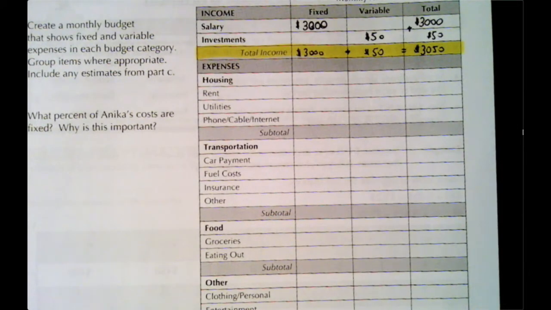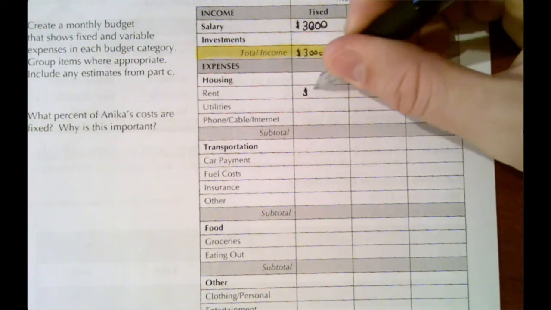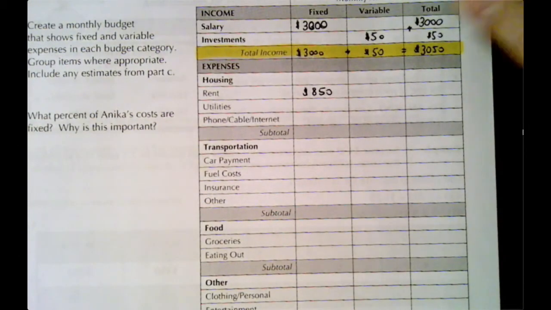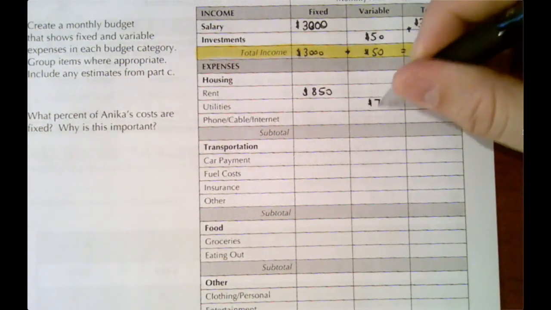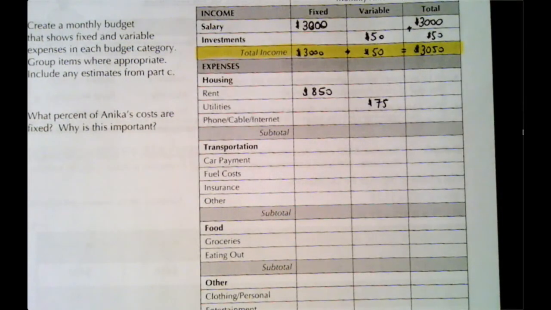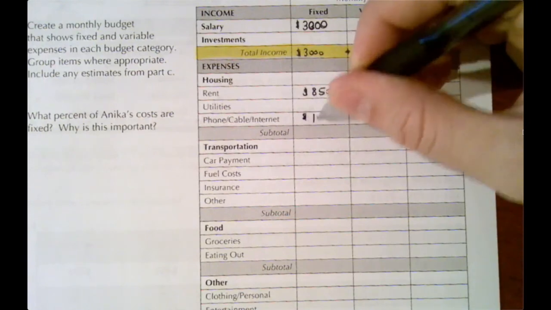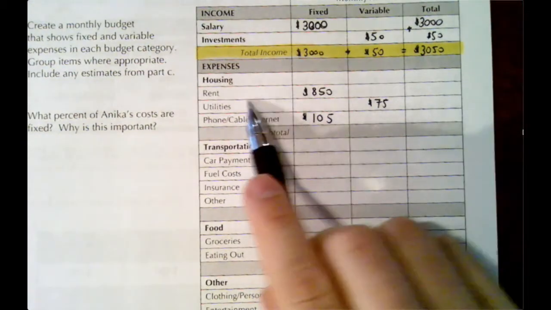All right, let's talk about housing. Rent. Well, if we look back on the first page, the rent we decided was fixed, and it was $850. The utilities was also already listed as a monthly amount, and it was $75, and we decided that was a variable amount. And finally, phone, cable, and internet we had as a monthly amount of $105. So what's this look like now? Well, now we add across the columns.